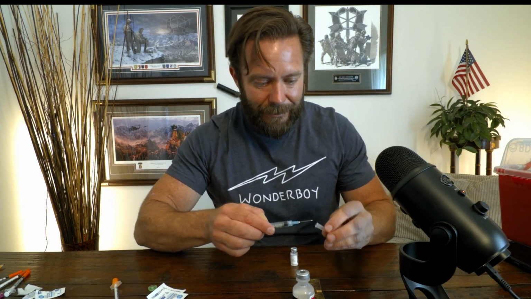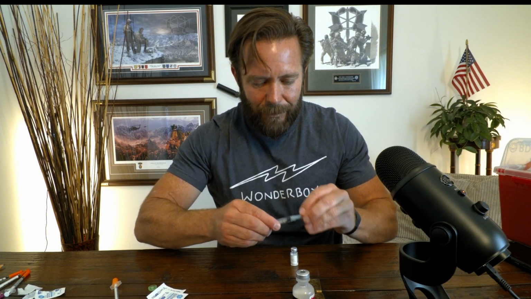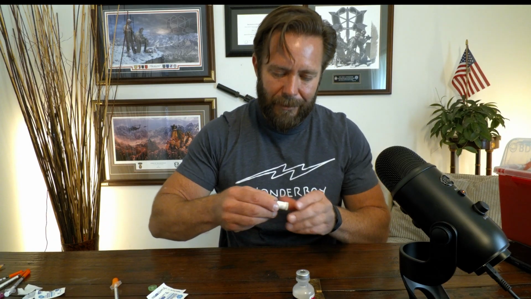You might have kids or dogs or whatever. This thing falls on the floor. Safety first. Now I'm going to take this vial and I'm just going to swirl it in my hand. All right, I'm not going to shake it. I'm not going to get crazy with it. Just a nice, easy swirl.